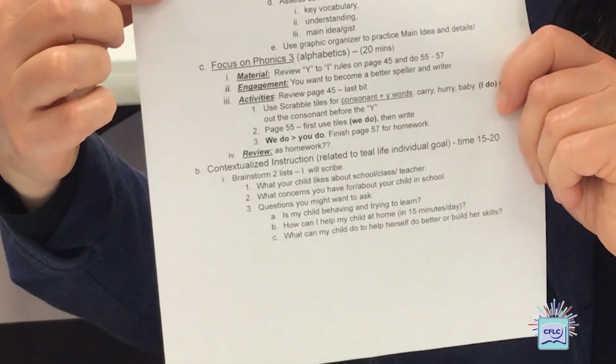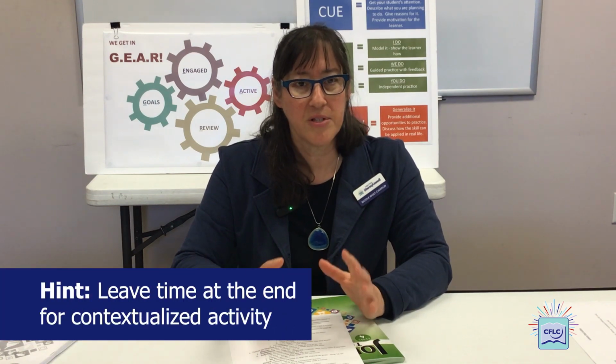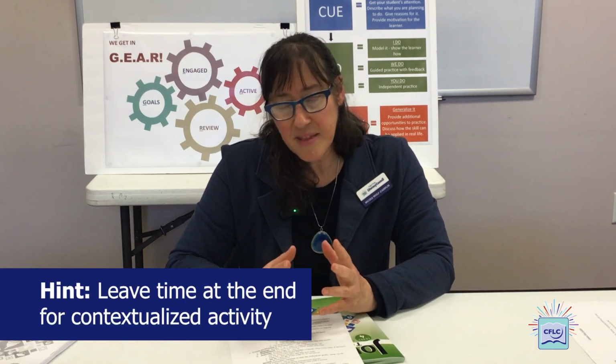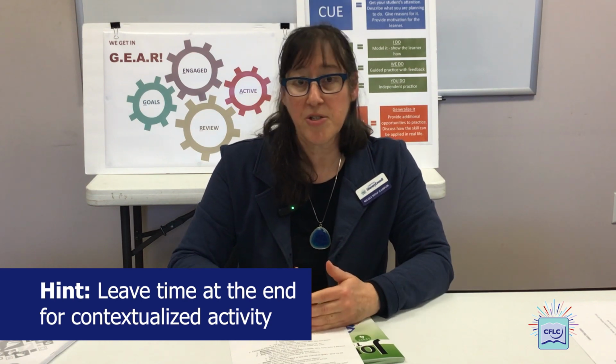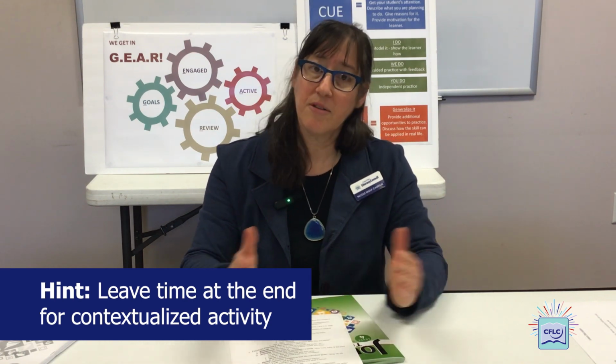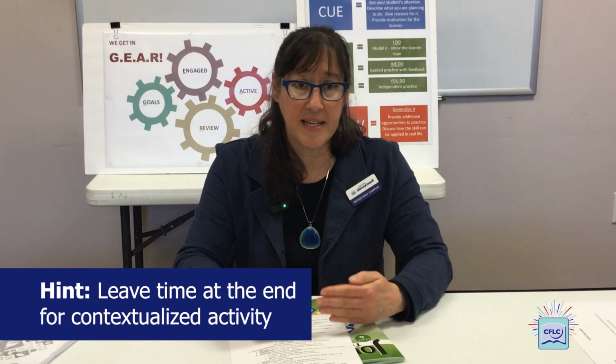Finally, at the end, we're going to get to that contextualized activity. And this is really important. Our students who struggle with literacy have real needs in the real world, things that they're struggling with or things they need to know for their jobs, for their schools, to help their kids, to communicate better with their doctors. And so we always want to reserve a little bit of time maybe at the end of any lesson, to make sure we're meeting their needs, not only for the future goals, but for what they need today.